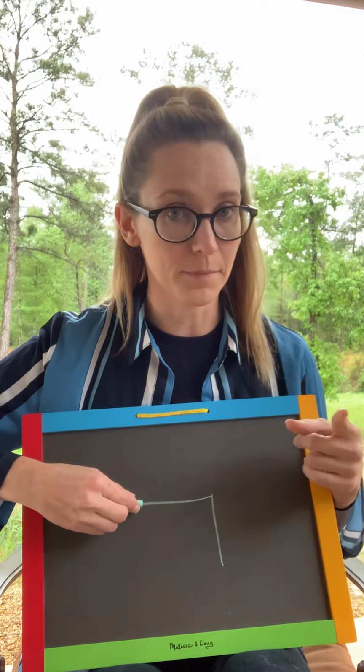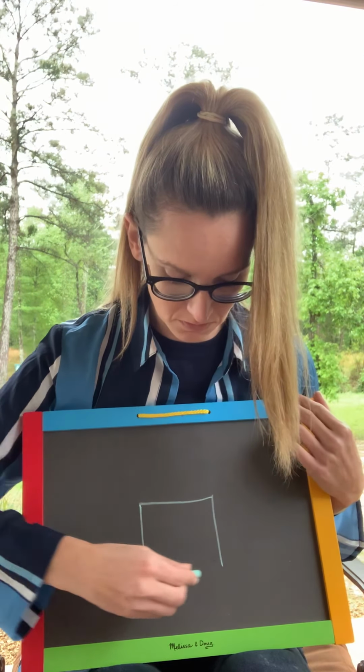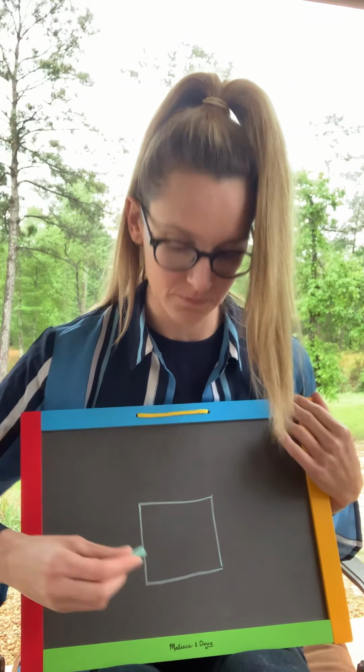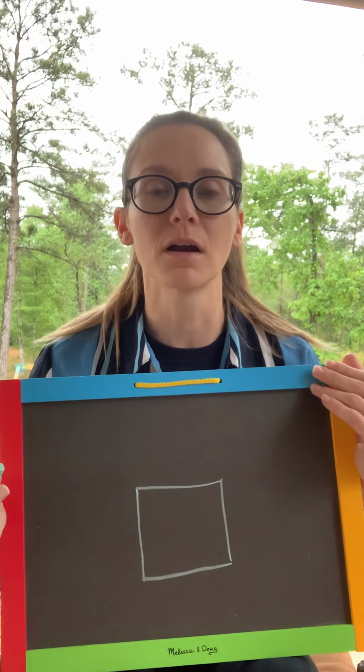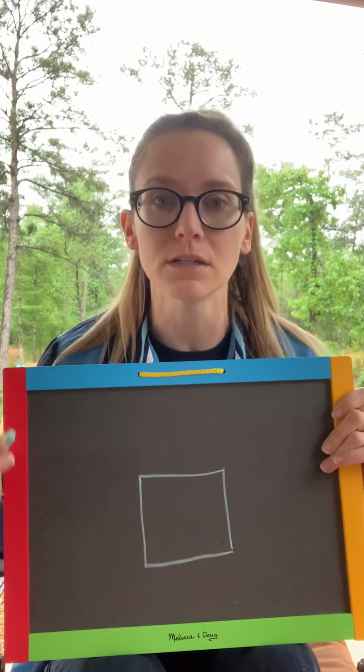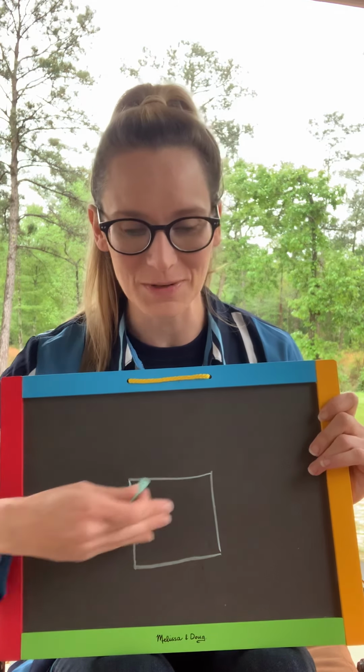Y'all watching this? Y'all know I'm an artist. Let's see. Oh yeah. How about, look at this perfect square. No, it's not crooked. You're looking at it sideways. You just need to adjust your head or your eyes or something. It's not crooked. It's a perfect square. We're gonna make believe and pretend it's a perfect little square, okay?